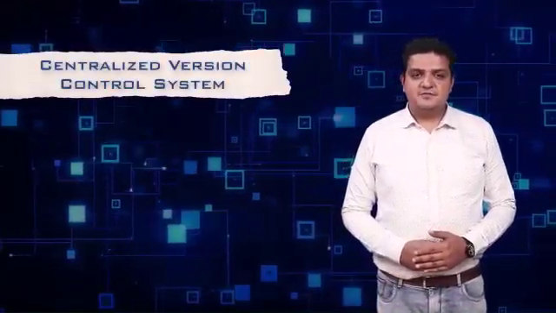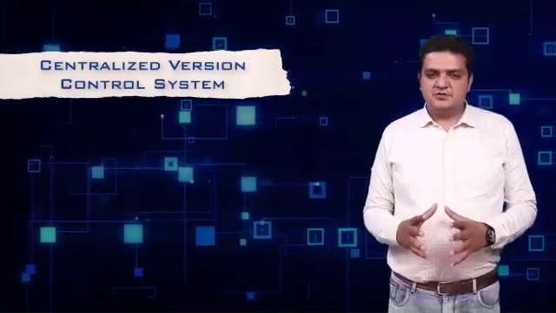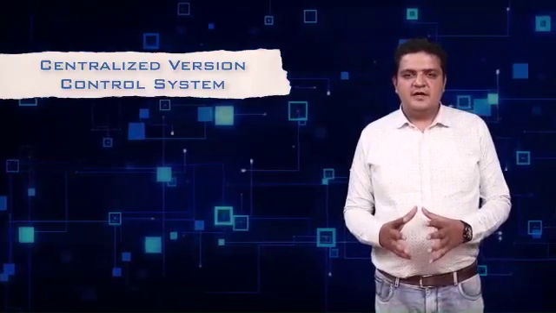The second is centralized version control system. It maintains a centralized server, and it keeps track of all your files in terms of various versions. Every time you make a change in your file, it creates a new version. There are two, three or many workstations that take a copy of your source code onto their own computer.